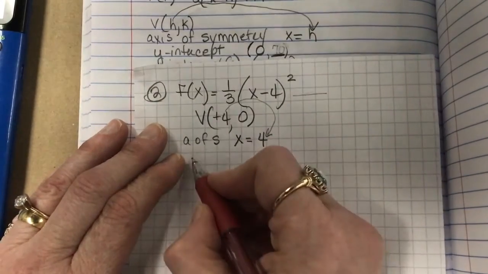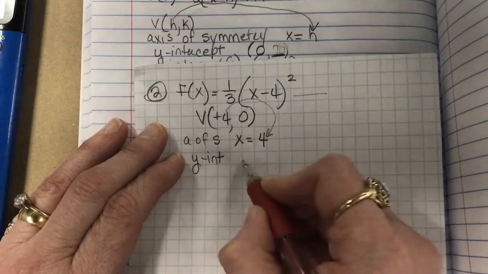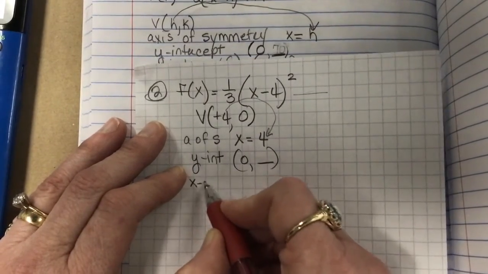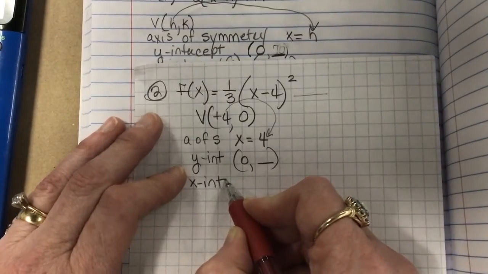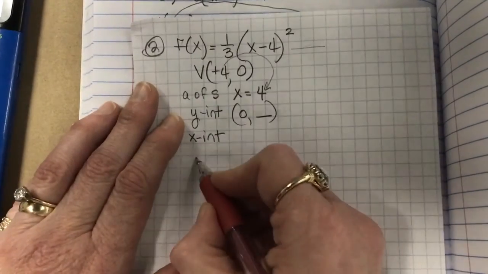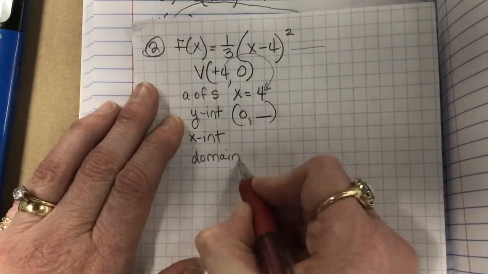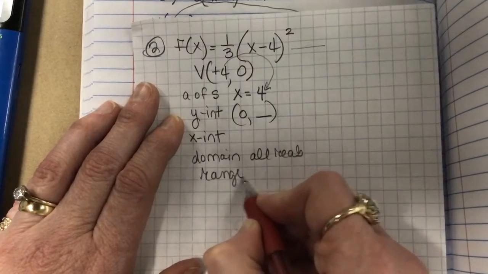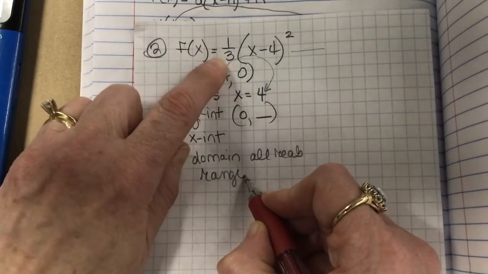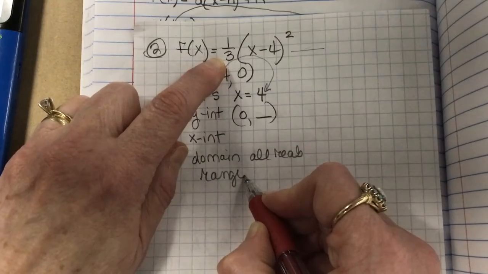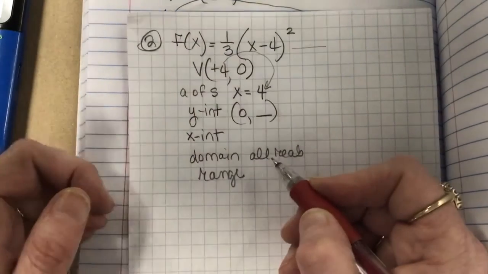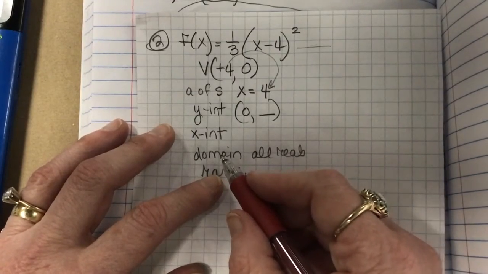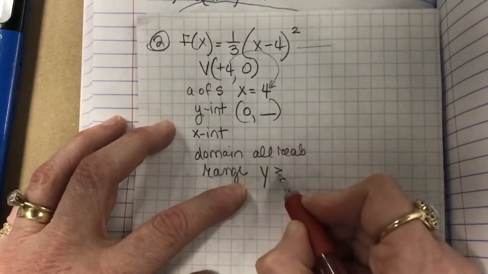And we don't know the y-intercept yet, so I'll just put 0 blank. And we don't know x-intercepts, if there are any, so we'll just put x-intercept. Domain, all reals. Range. If it opens up, because it's positive, the range is going to be greater than or equal to some number. Well, we should already know. If your vertex is at positive 4, 0, it's going to be y is greater than or equal to 0.